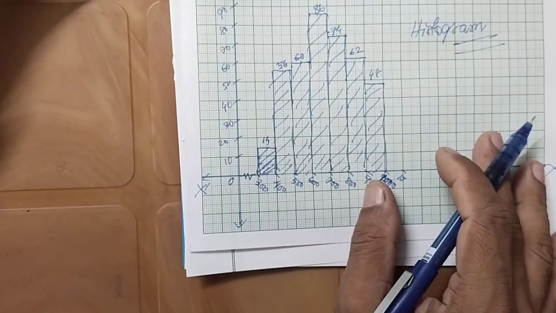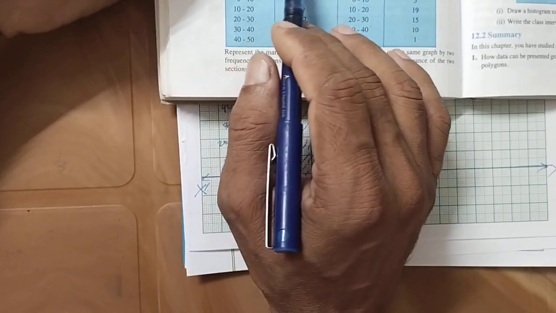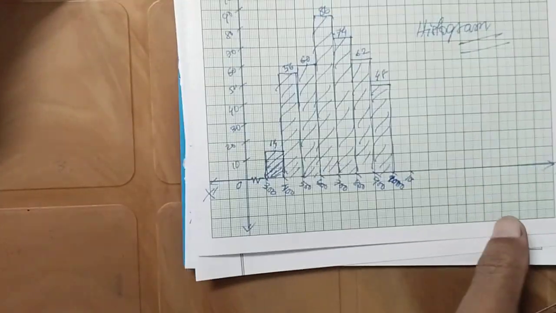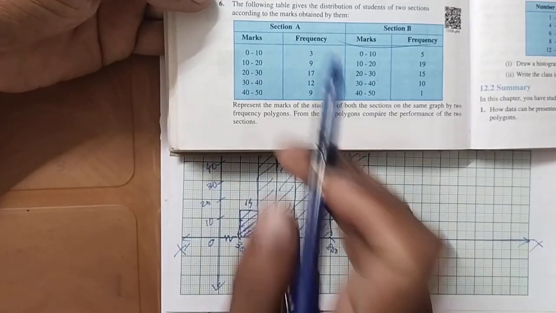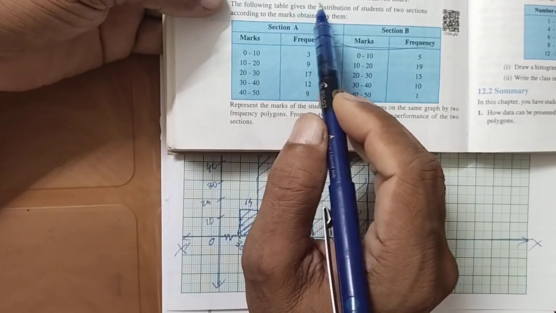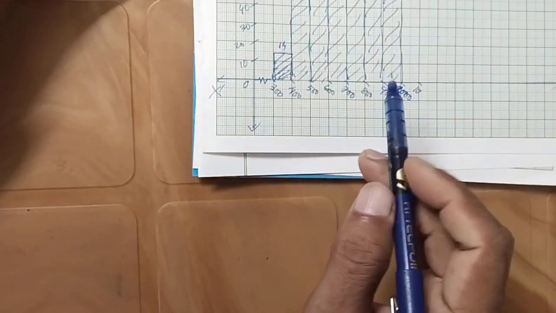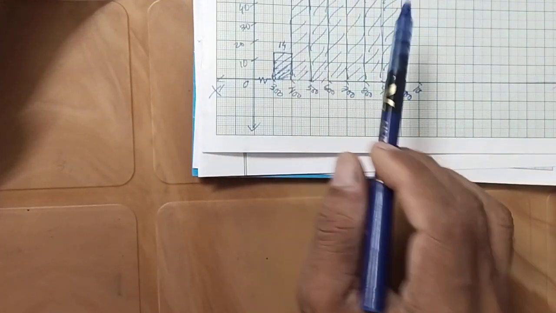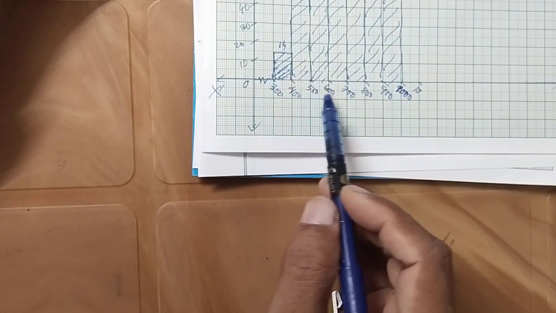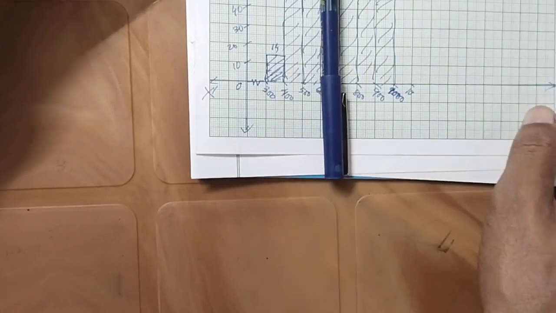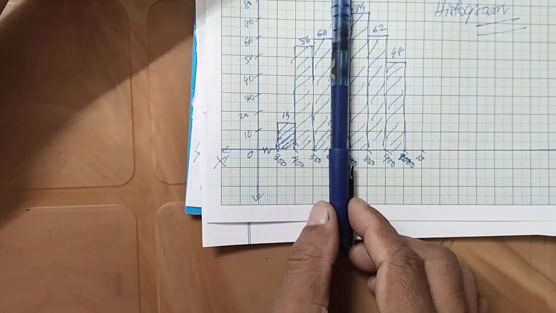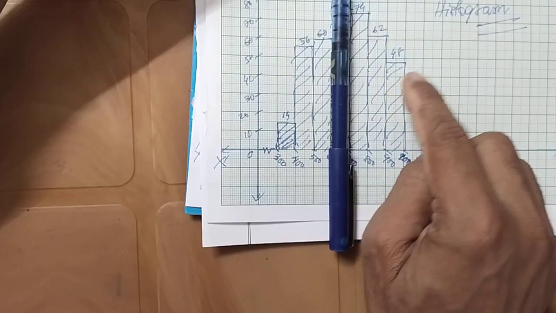So this is the complete solution. In the question they are asking to represent the following by histogram. So we have drawn the histogram, okay. And the second question they are asking is how many lamps have a lifetime of more than 700 hours, above 700. Above 700, how many lamps do you see? Above 700 is 74 plus 62 plus 48.